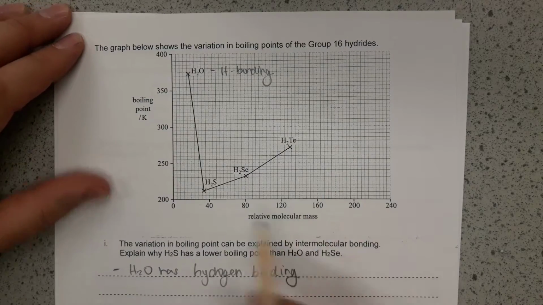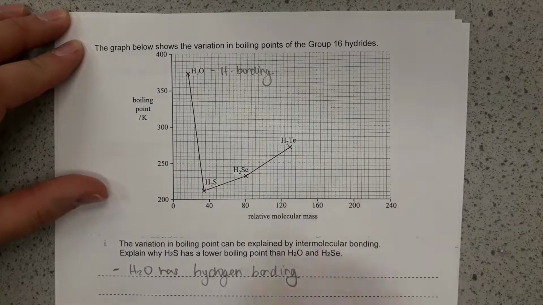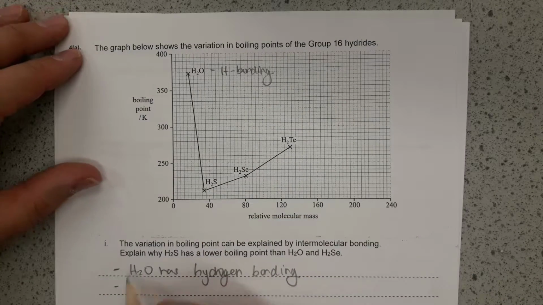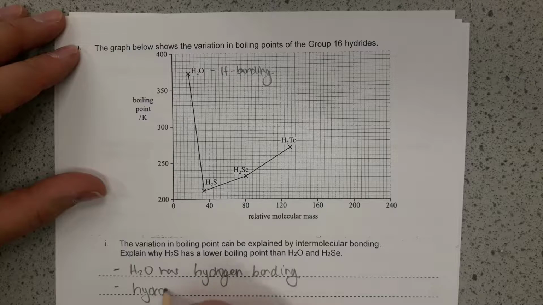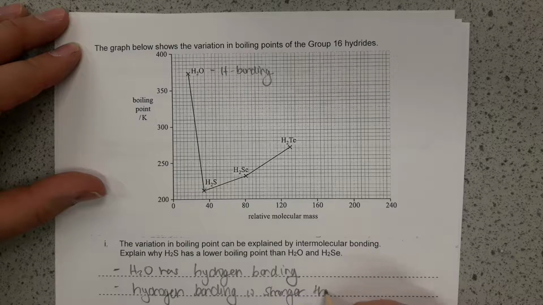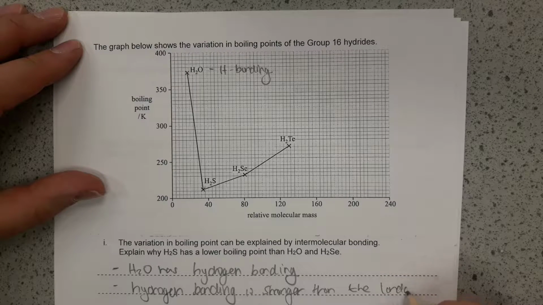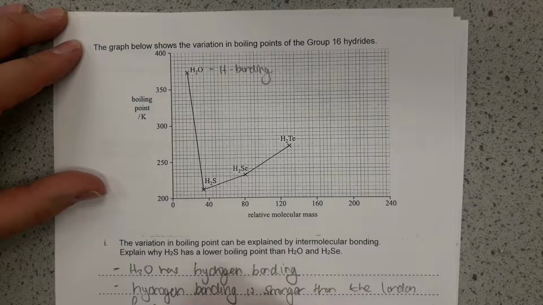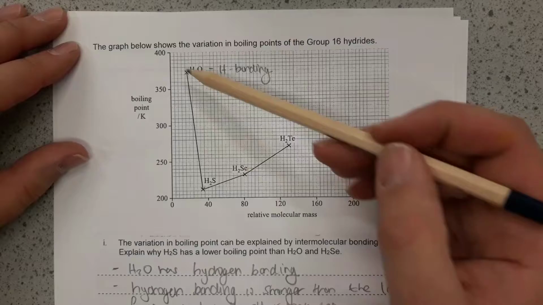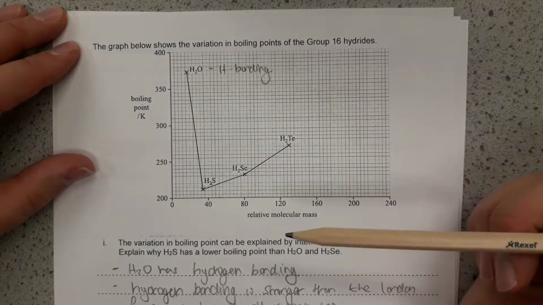And the reason why its boiling point is so much higher than the rest, the second mark, a very clear statement: the hydrogen bonding is stronger than the London forces present in the other molecules. So that explains that huge decrease from water to hydrogen sulfide.